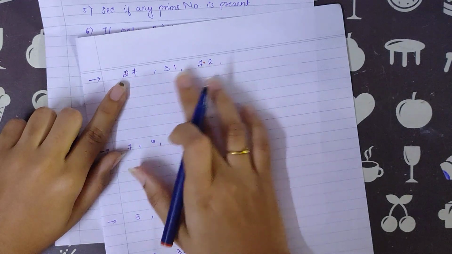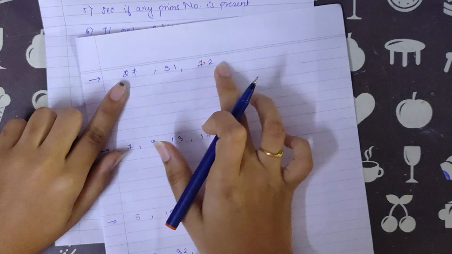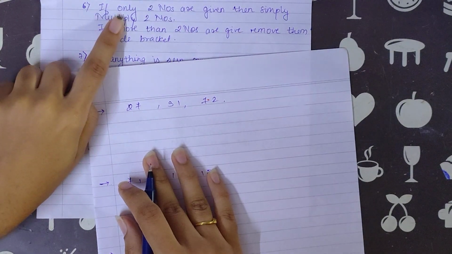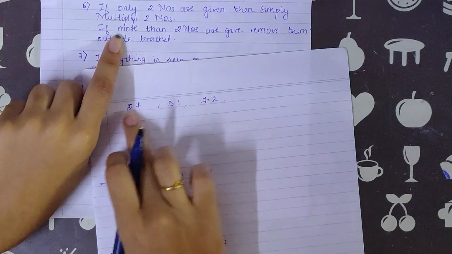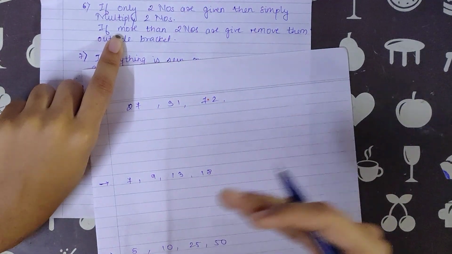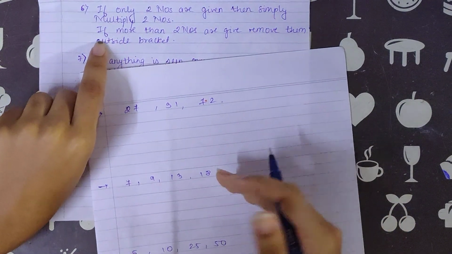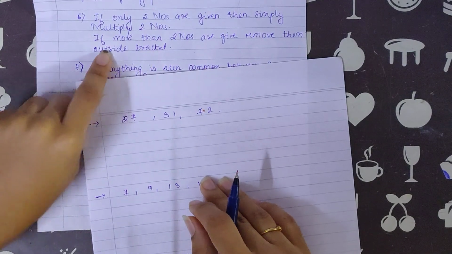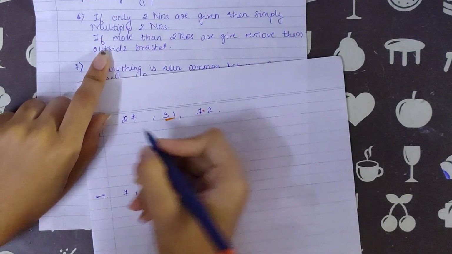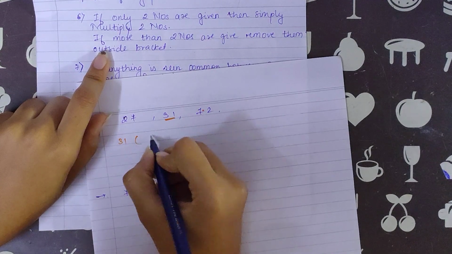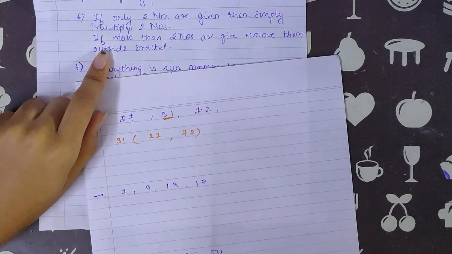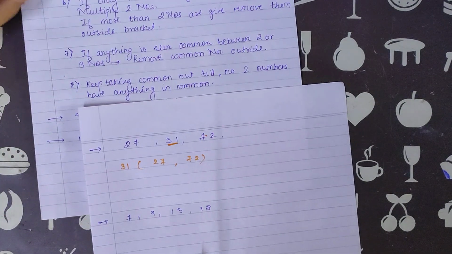See if any prime number is present. Yes, 31 is prime. So what? If only 2 numbers are given, then simply multiply the 2 numbers. But here I have more than 2 numbers, right? So if more than 2 numbers are present, remove the prime outside the bracket. I have only 31 present, so 31 I will remove from the bracket, and 27 and 72 remain. Cool?